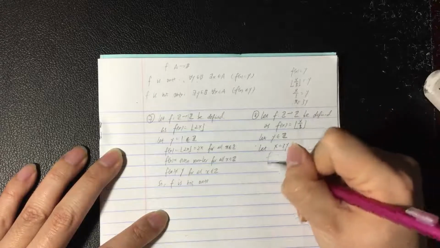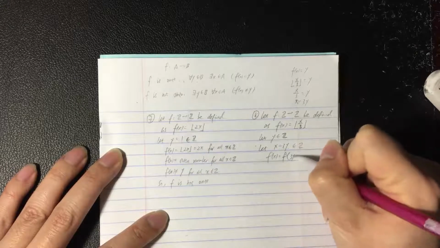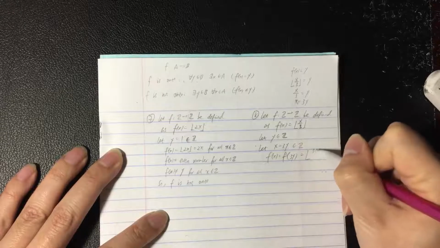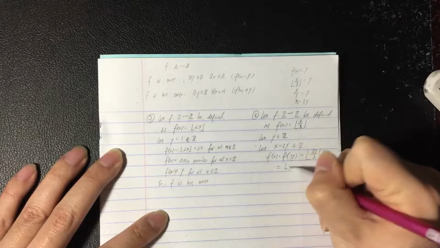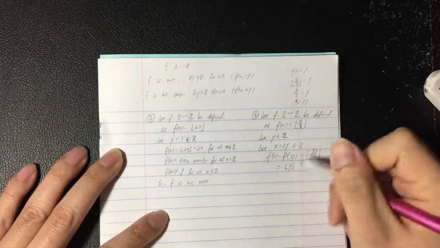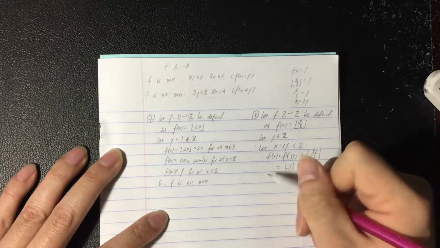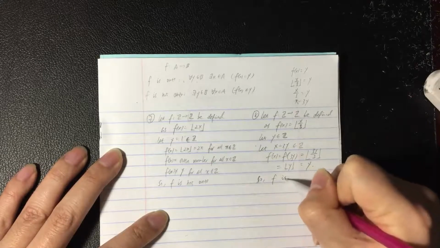Then f of x equal to f of 3y. If I substitute 3y, I have the floor function of 3y over 3. That's the floor function of y. Since y is an integer, the floor function of y is the same as y. So f is onto.